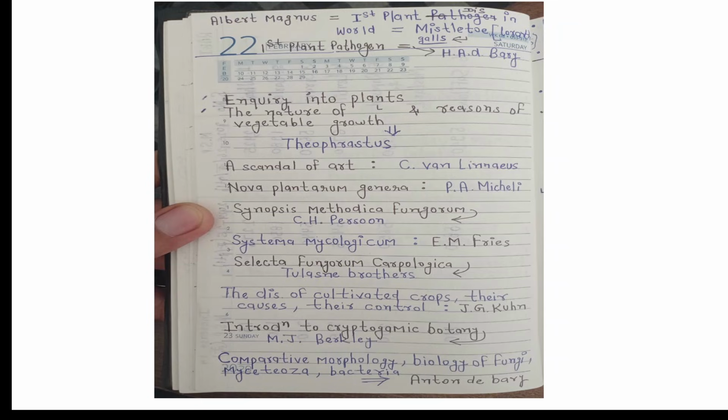Galls, present on Loranthus. And the first plant pathogen was seen by the father of plant pathology, Heinrich Anton de Bary, on late blight of potato, Phytophthora infestans.